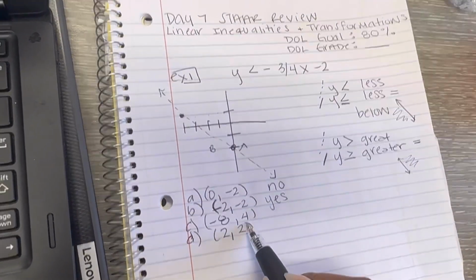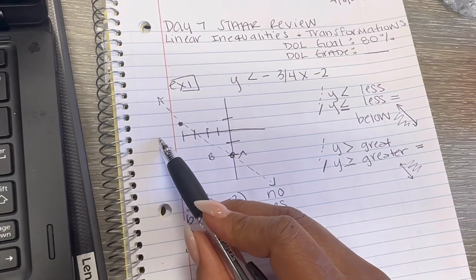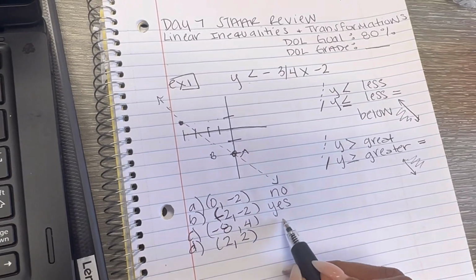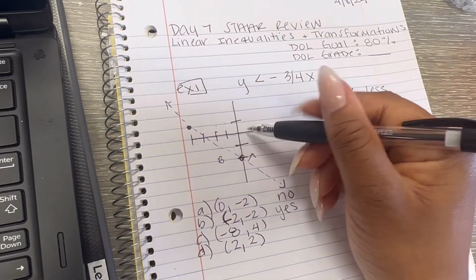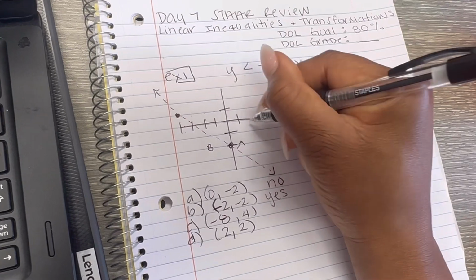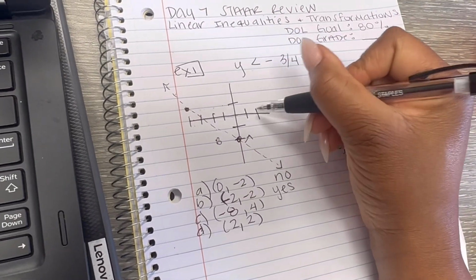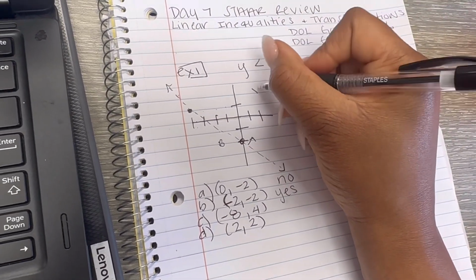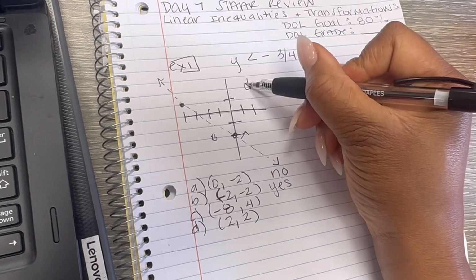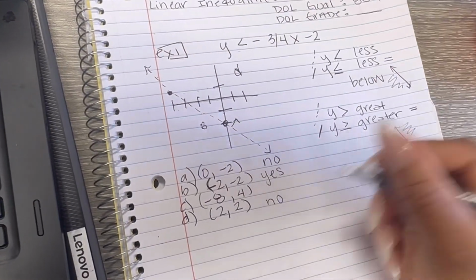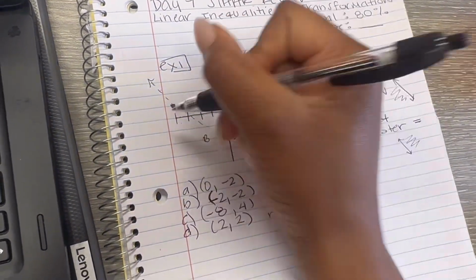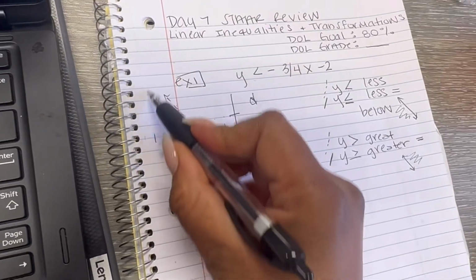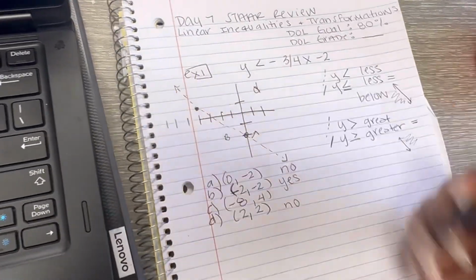-8, 4. -8 is over here, 4. Well, we have to actually graph this out to see it. So this one might be, we don't know. Then 2, 2. Make sure you look at all your points. It might be select all that apply. 2, up 2, that's D, right? That's point D. That's not below the line, so no. Let's look at this one, -8. This will be 5, 6, 7, 8, up 4. It might be. Let's graph it out to make sure.